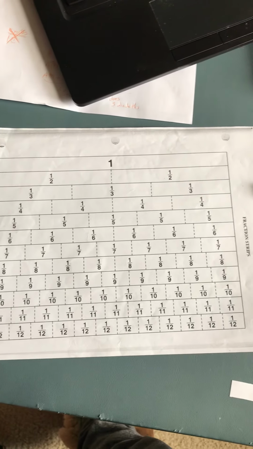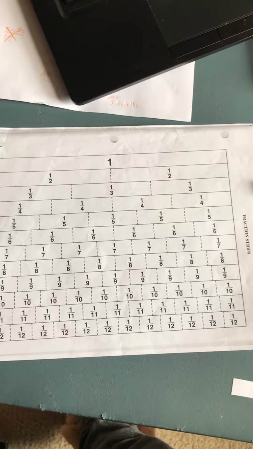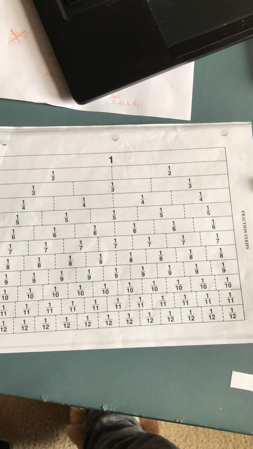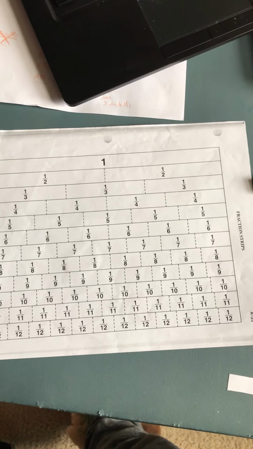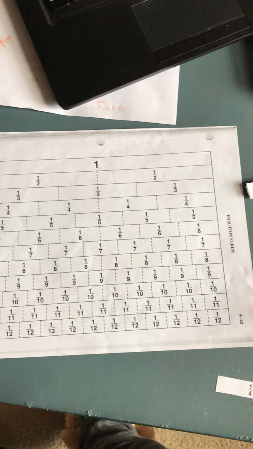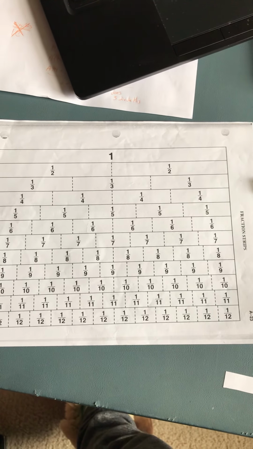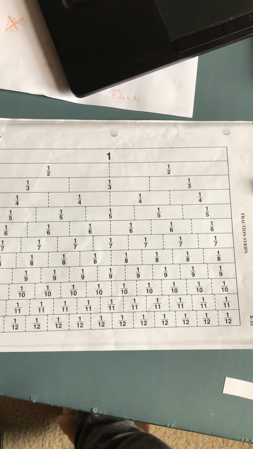And I even talk about this in my upper level math classes. I talk about the cookie concept, where I say the numerator is the number of cookies. The denominator is the number of people showing up to eat the cookies.